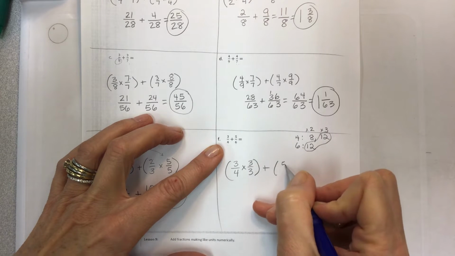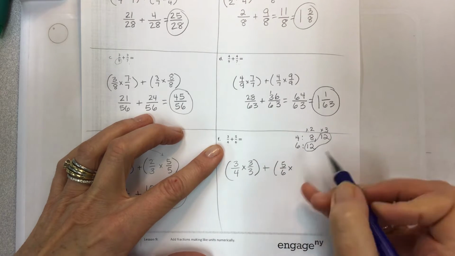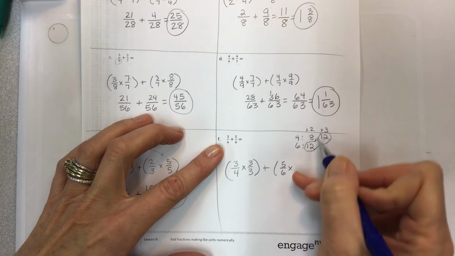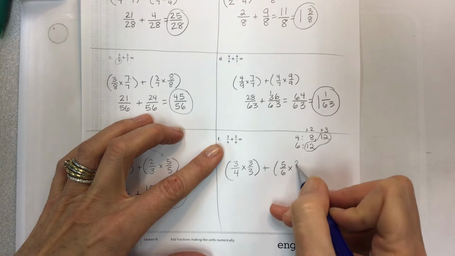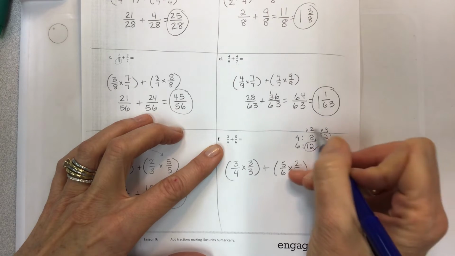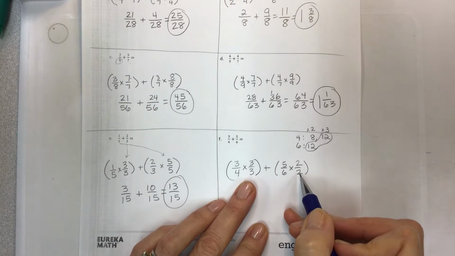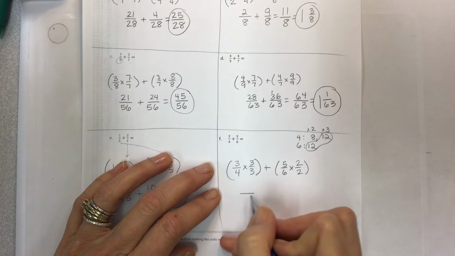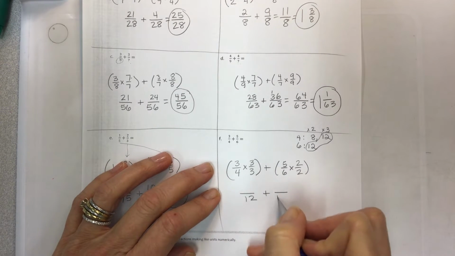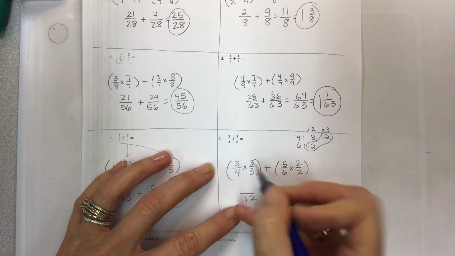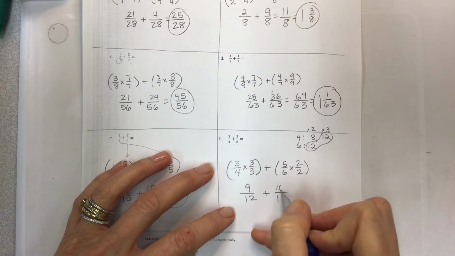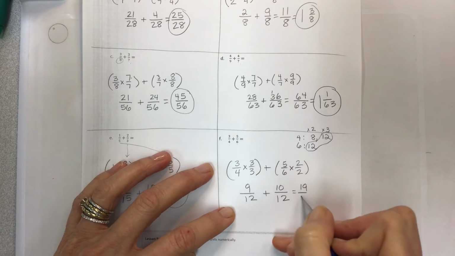And here's 5/6, and I need to multiply to get the 12. How do I do that? It's with 2 halves. This is my scale factor up here. Remember, the scale factors will be different for each fraction. And so then I can multiply and get 12ths for both of them. 3 times 3 is 9. 5 times 2 is 10. Add them up. Get 19 twelfths.